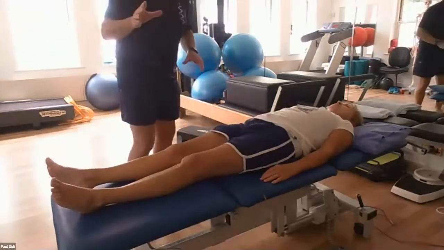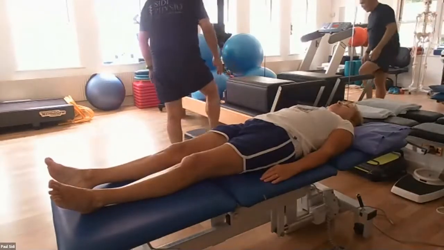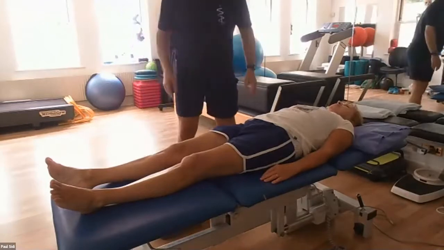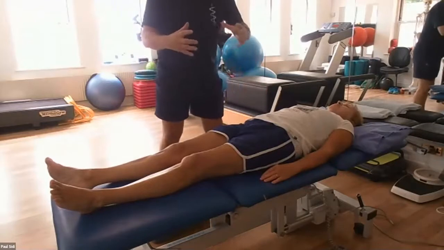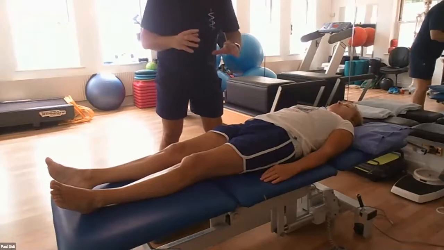A great little trick to do with this is glide that nerve. And what you've got to understand is that nerve, which is coming down the leg, when she lifts her leg actively, the muscles are all working around there and they're stopping that nerve gliding the way it should. So it's probably been caught.